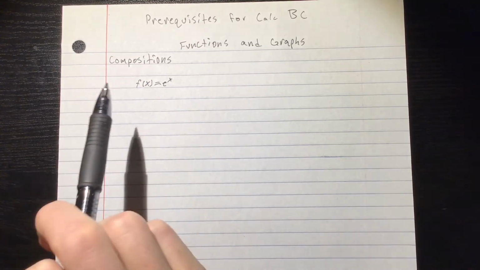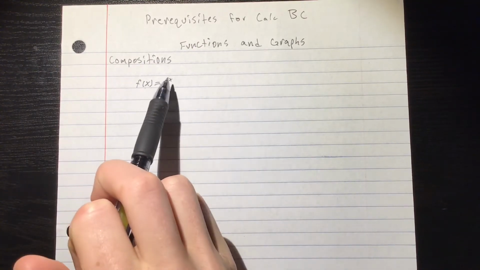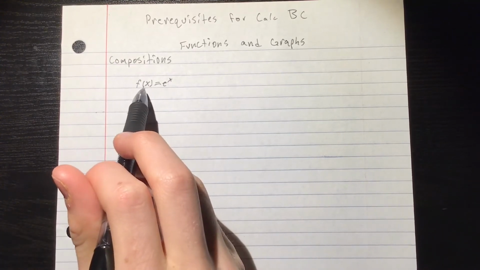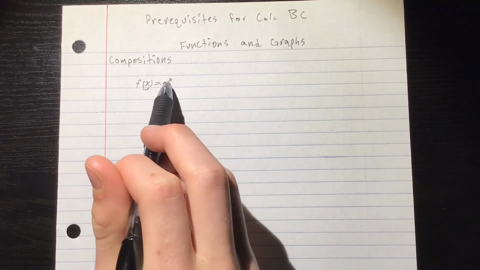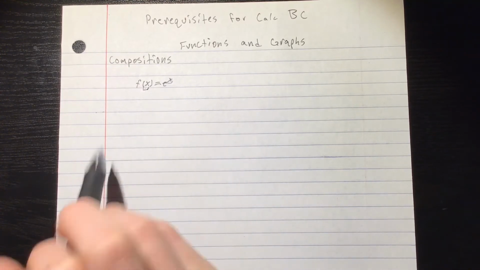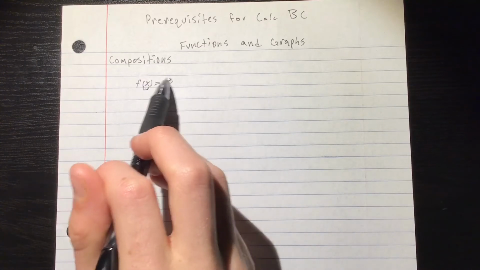Some things I'd like to point out. This x here and this x here are the same thing. So whatever's in these parentheses goes into the input value in my function. Here's the input value in my function. Here's what's between the parentheses. Those two are the same thing.